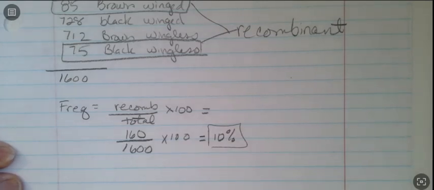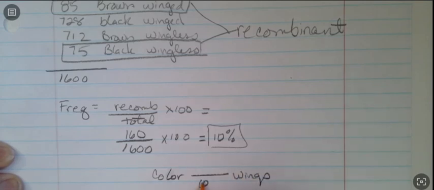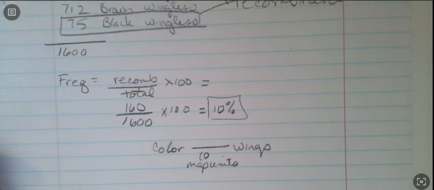That means the distance from color to wings is 10 map units. And we get 10% recombination.